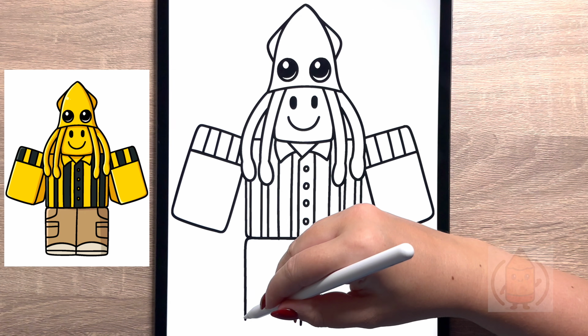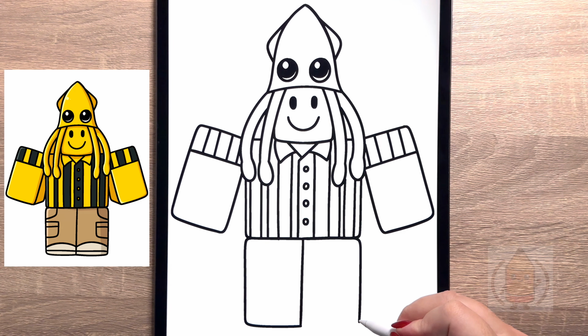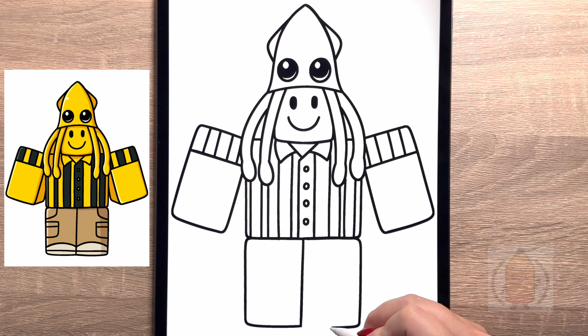We're going to curve that corner on the left-hand side, bringing that around and then through towards the middle. And then we're going to do the same on the right, bringing this over and then through towards the center.